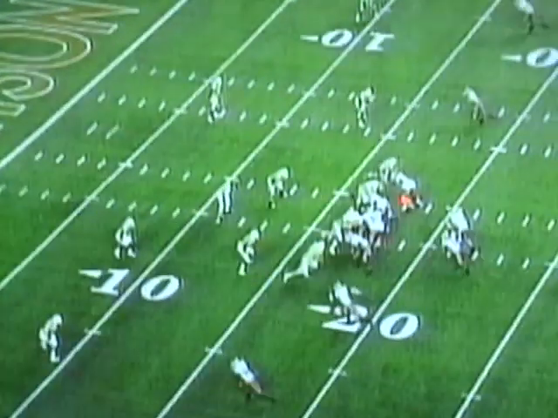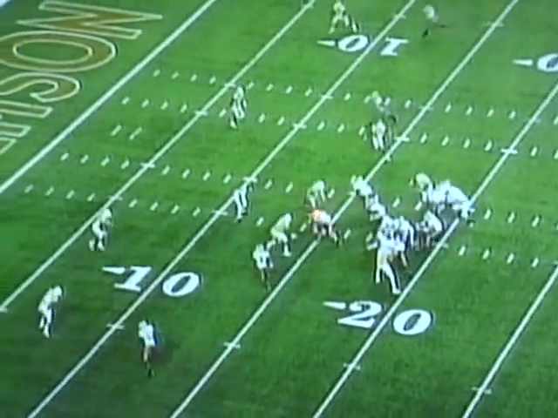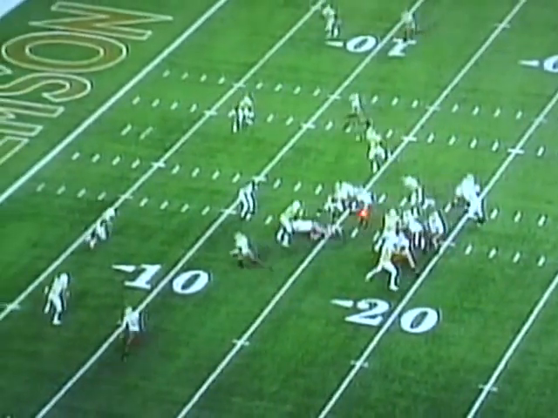This linebacker right here, this guard right here is going for the cut. He just misses the cut. This is a great job by Dwayne.